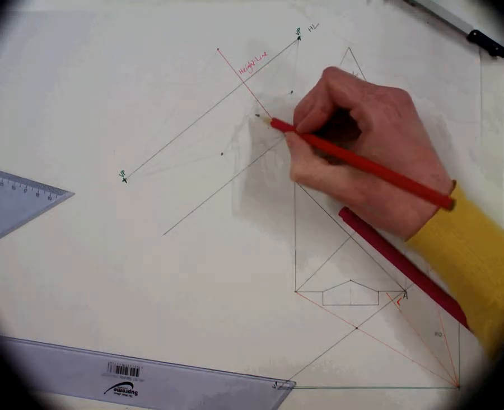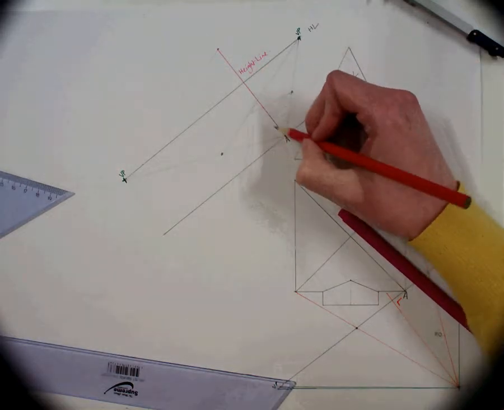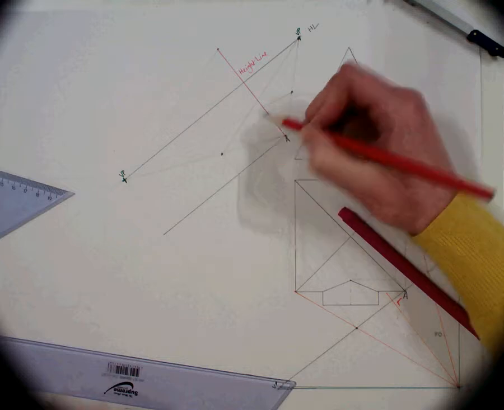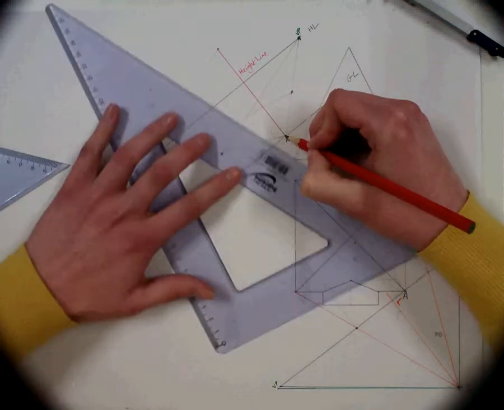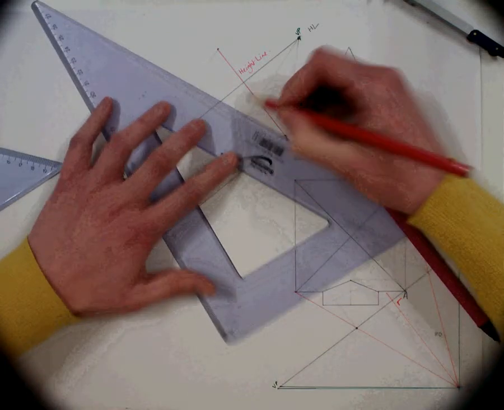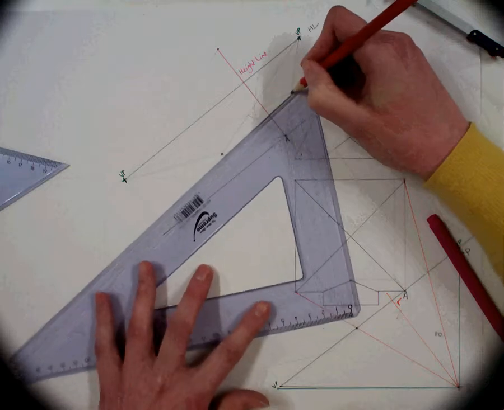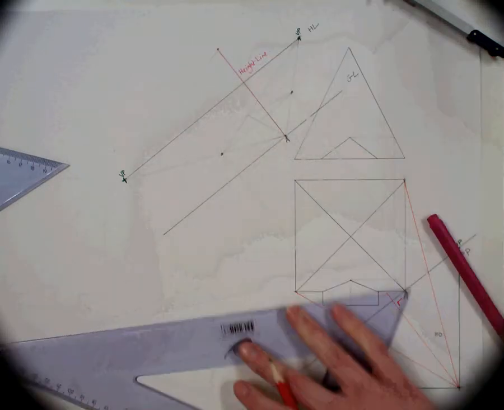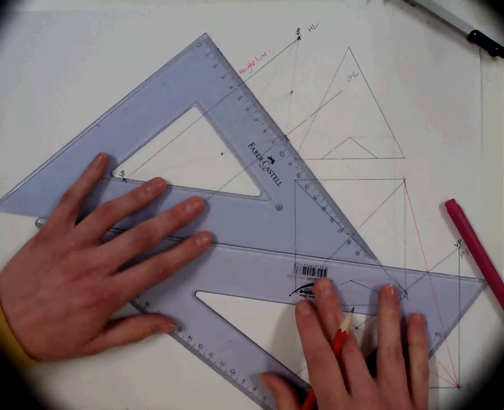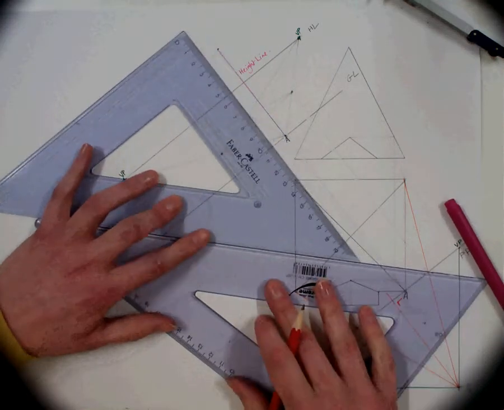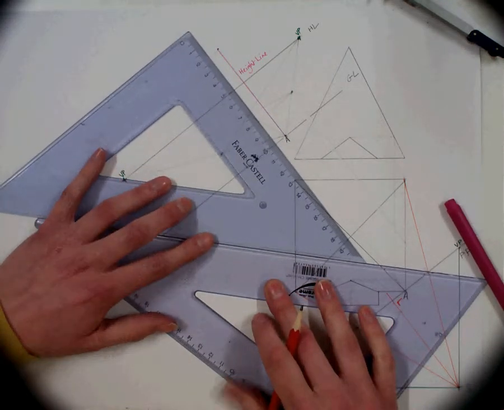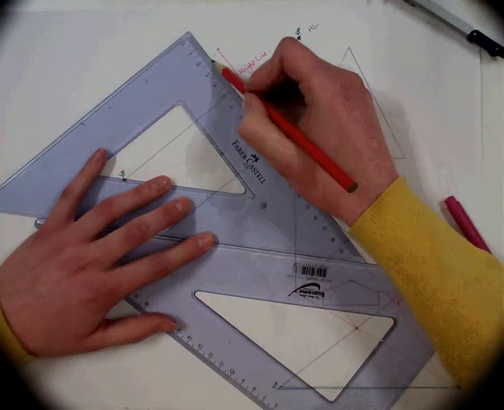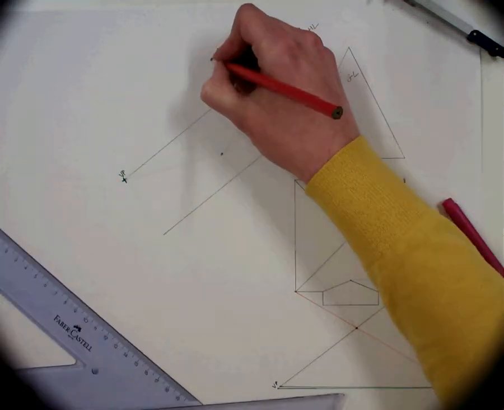The top of our pyramid is in the center of this box, up a particular height. So we need to find the center of the box, just cross the diagonal to get the center of the box. And directly up from that will be the top of our pyramid. So again, just do a parallel line to your height line at the center. That is the top of my pyramid.